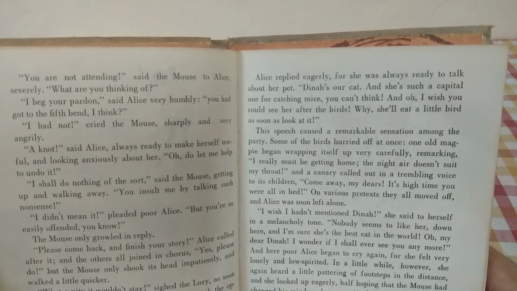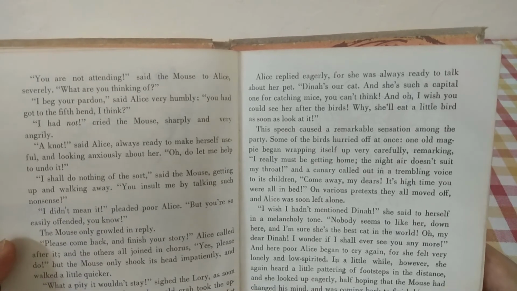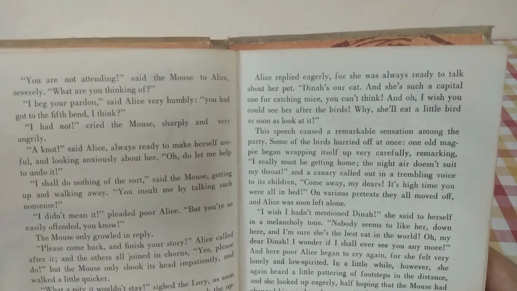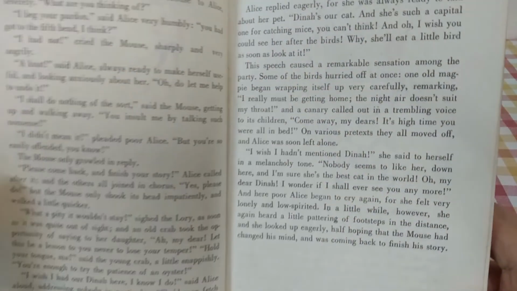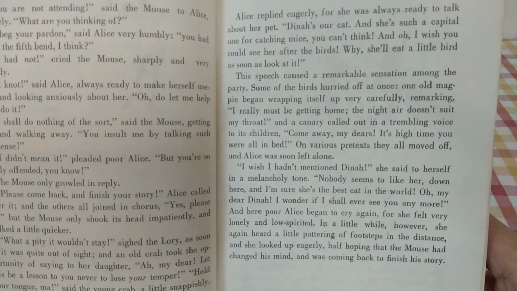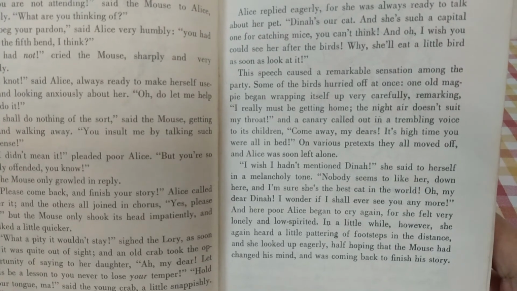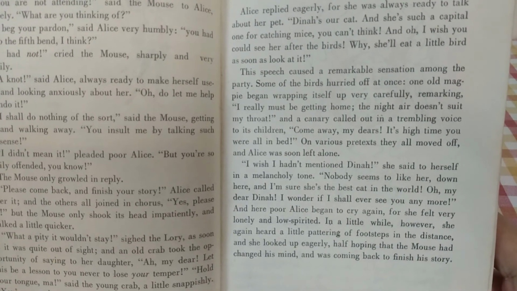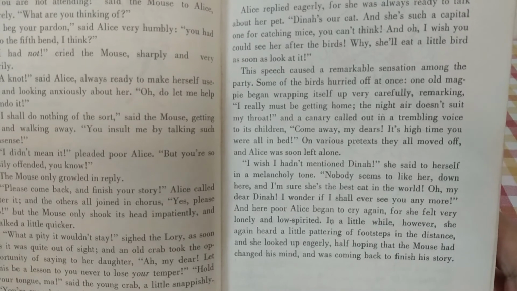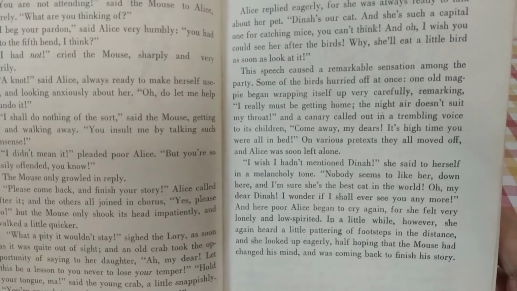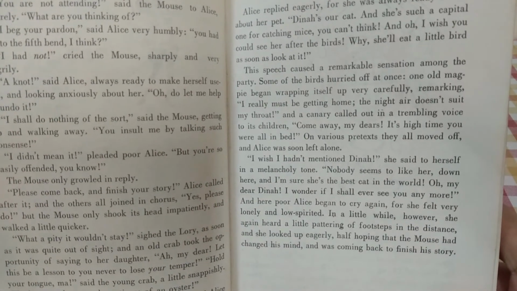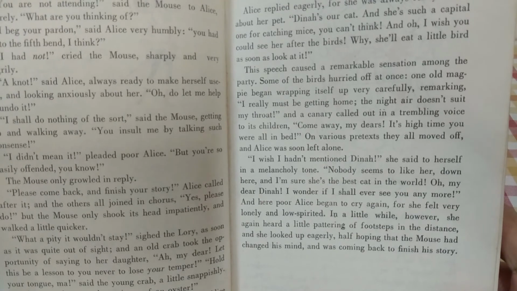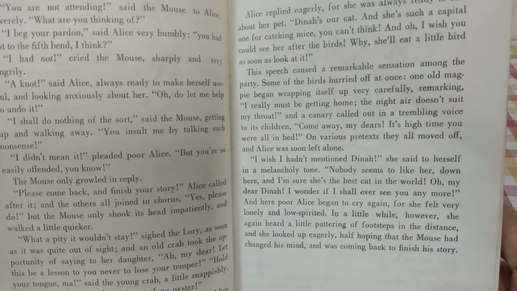This speech caused a remarkable sensation among the party. Some of the birds hurried off at once. An old magpie began wrapping itself up very carefully, remarking, "I must really be getting home. The night air doesn't suit my throat." And a canary called out in a trembling voice to its children, "Come away, my dears. It's high time you were all in bed." On various pretexts, they all moved off, and Alice was soon left alone. "I wish I hadn't mentioned Dinah," she said to herself in a melancholy tone.